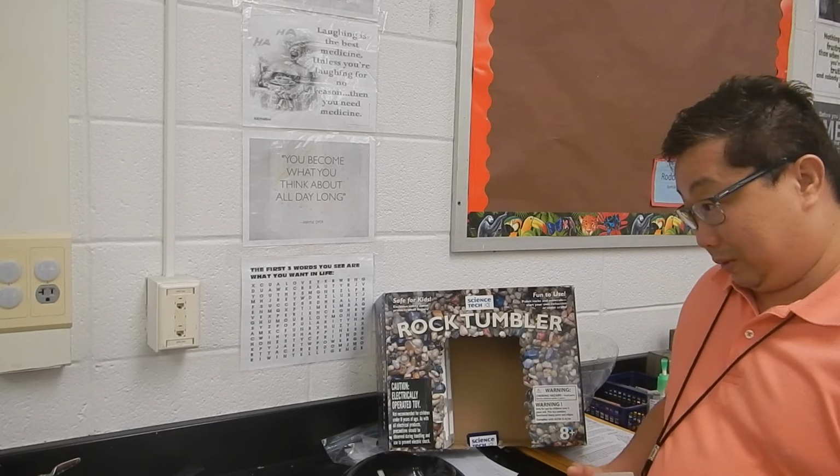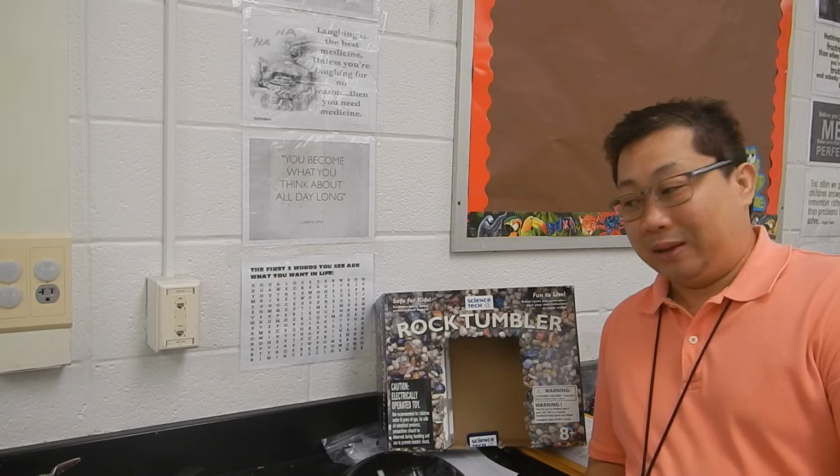When I asked them the question, what is a rock tumbler? And I gave them the clue that it's a scientific toy wherein you can actually convert a rugged rock into a smooth and rounded rock like a gemstone. They were so amazed. They were full of curiosity. How can you turn a rugged rock into very shiny and very smooth rock?